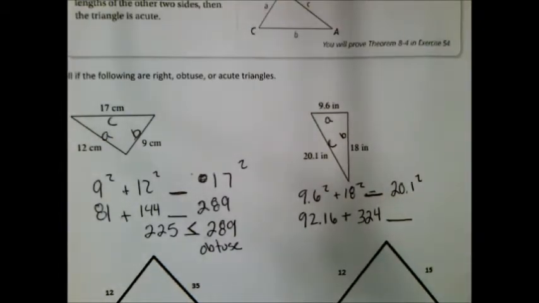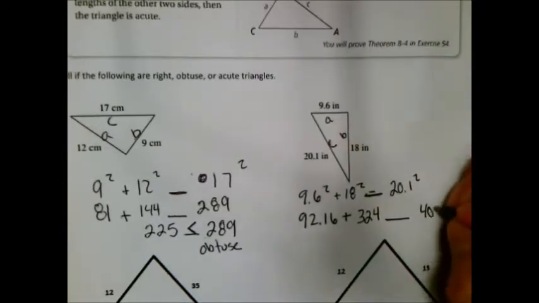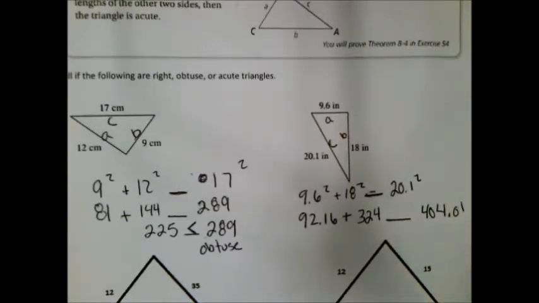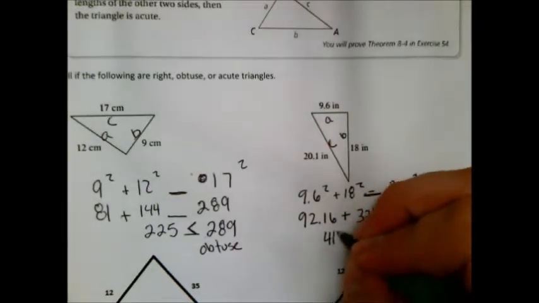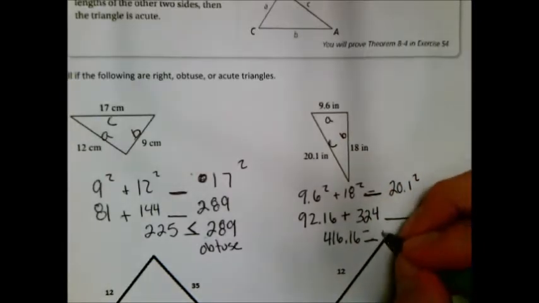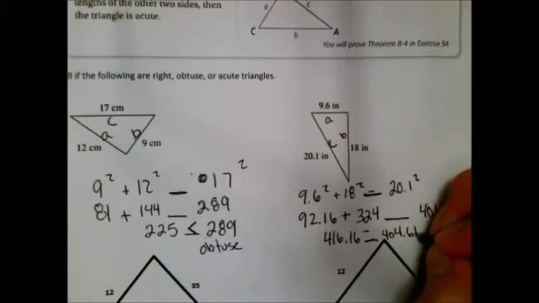Then 20.1 times 20.1, we should get 404.01. If you add these two together, you get 416.16, and then we don't know what this is yet, 404.01.